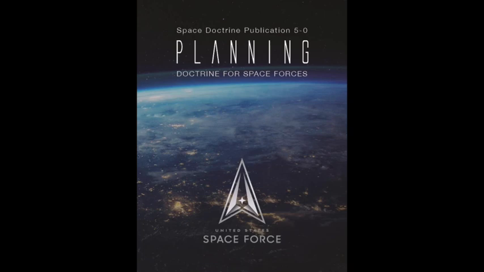Key thing to remember, SDP 50, it's not a rule book. Think of it more like a framework, a set of guidelines for thinking critically about space operations. Not a cookbook, then. Not just follow the recipe. Exactly. It's having the tools and knowing how to adapt them to whatever situation you're facing. Makes sense, especially with space changing so fast these days.